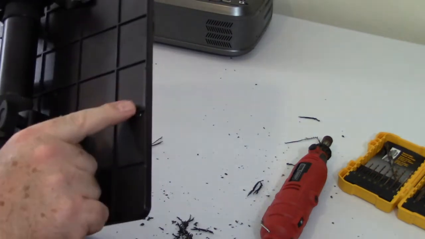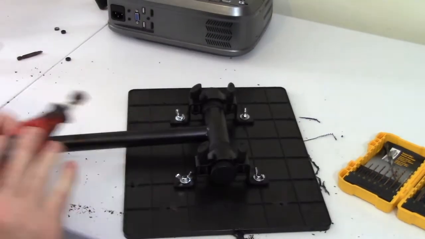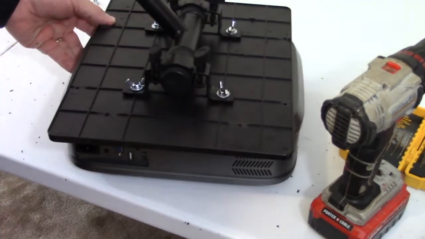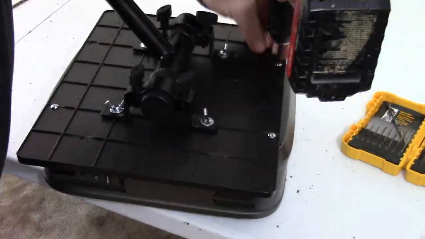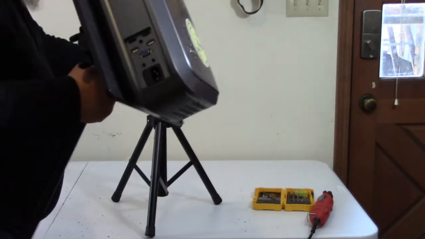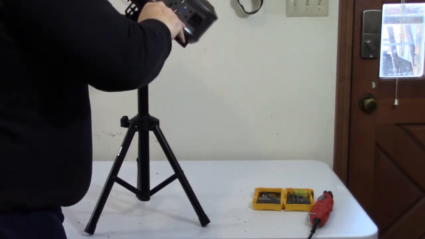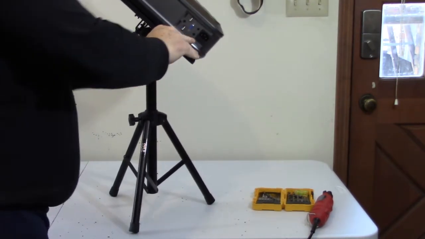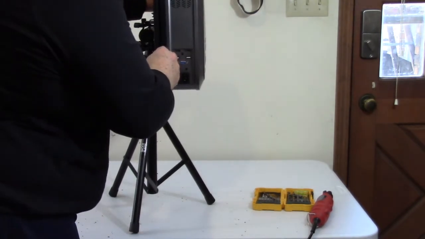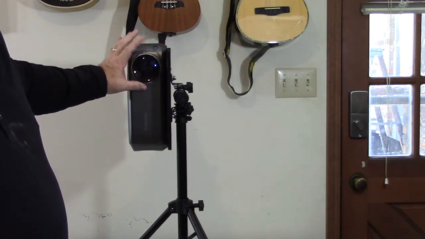Alright, so a couple of these are up against the ridges again. In fact, all four of them are, so we're going to hit this with a Dremel tool. Alright, looks like that's going to work. Alright, so time to see what this looks like. So now we have a side-mounted projector, which means we can project our song sheets in portrait mode.